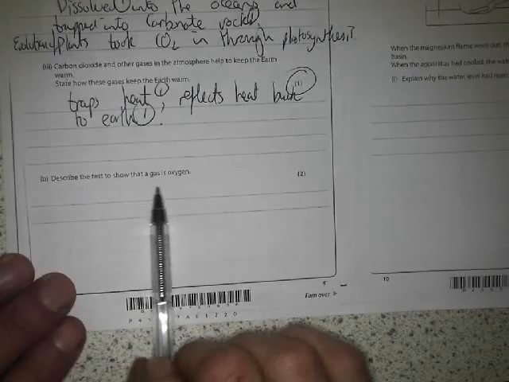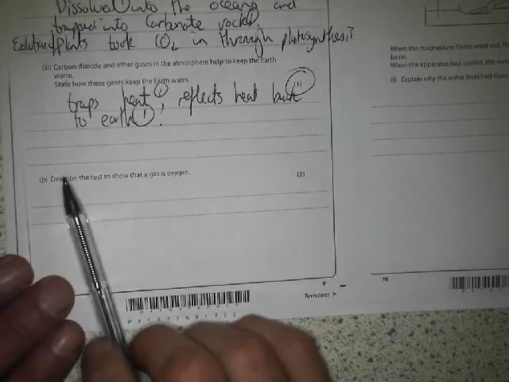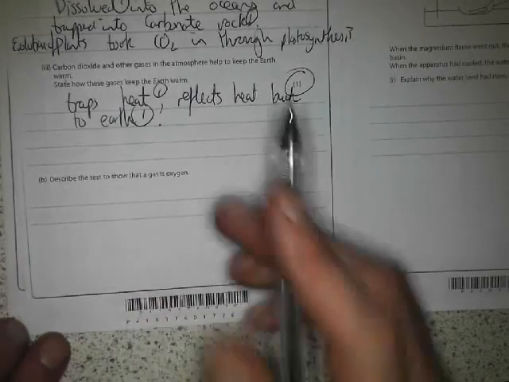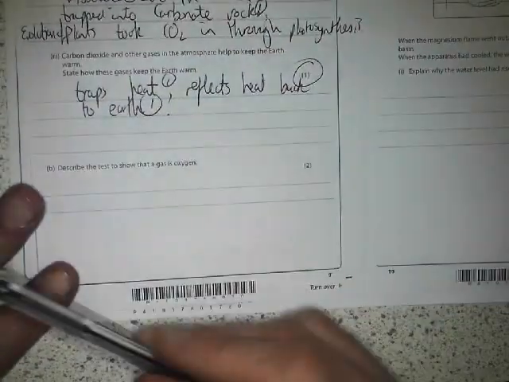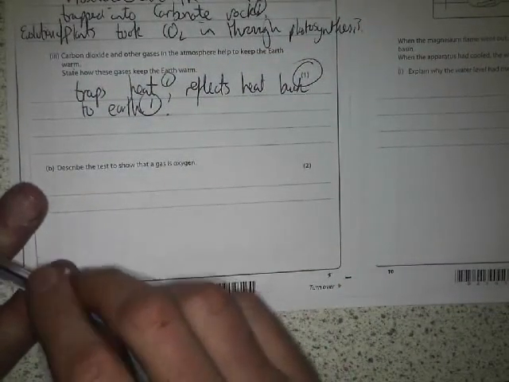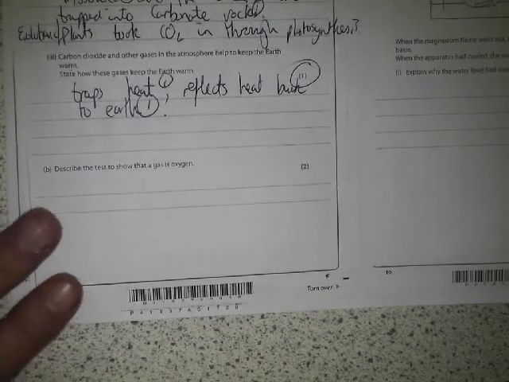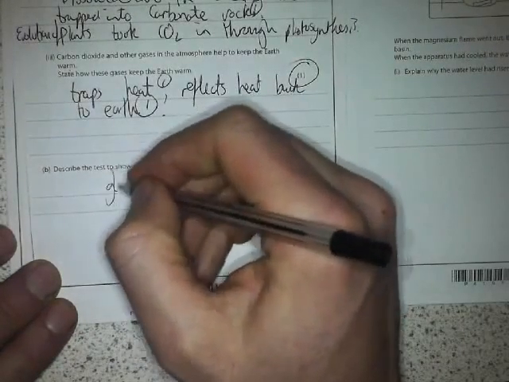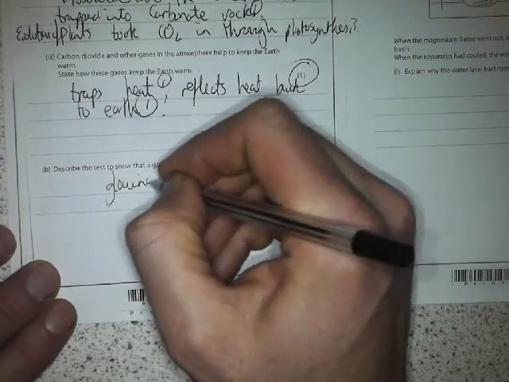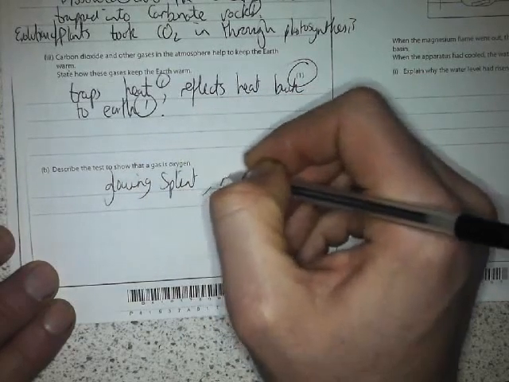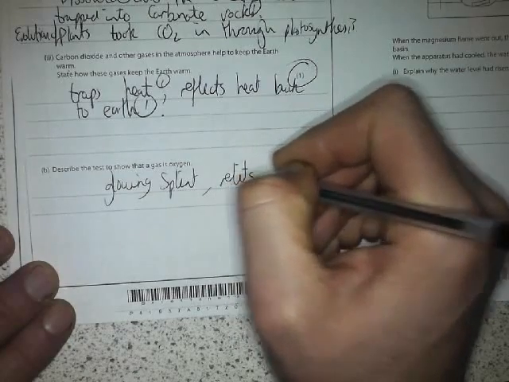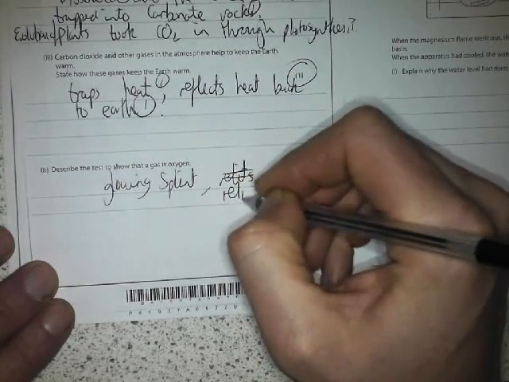Right, describe the test to show that oxygen is a gas. Right then, these are the 3 tests, chlorine, hydrogen, and oxygen. We've already asked about chlorine, now they're asking us about oxygen. Oxygen is a glowing splint, relights. Glowing splint relights.